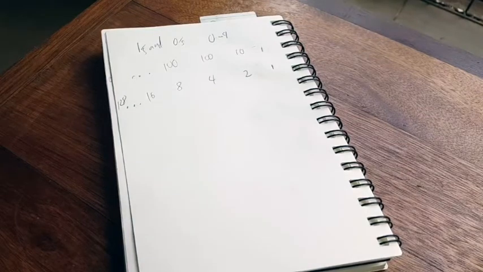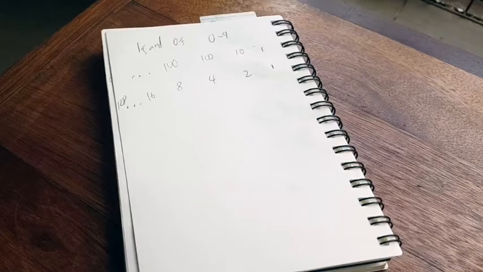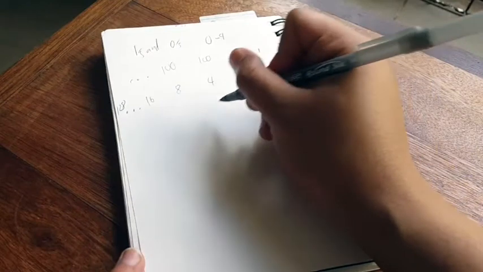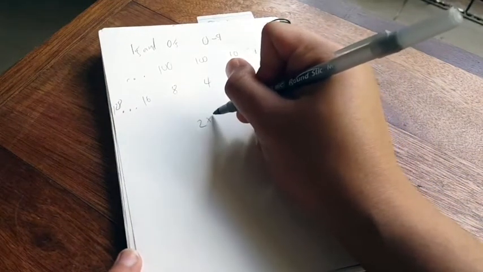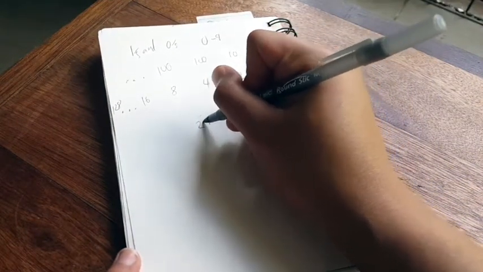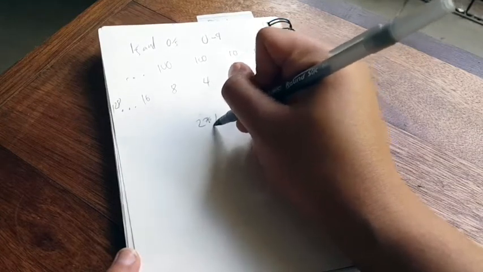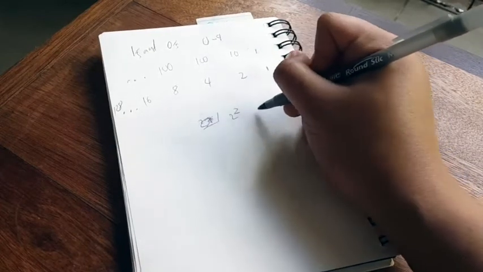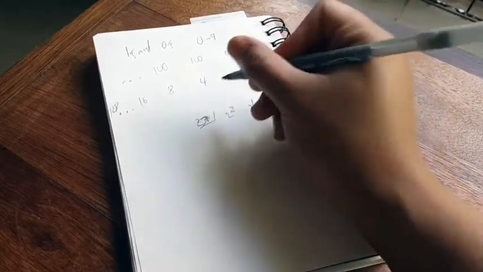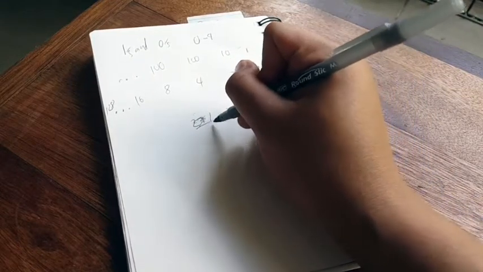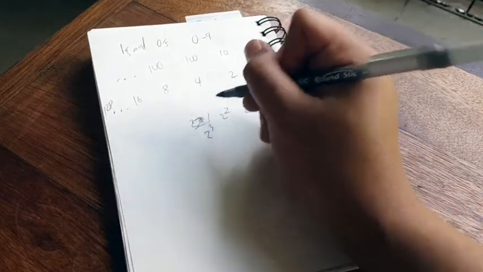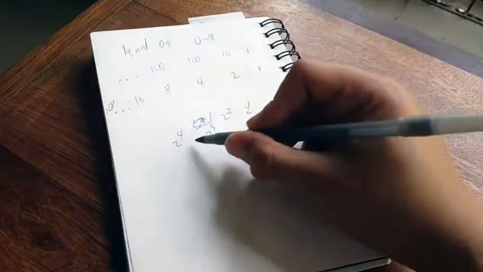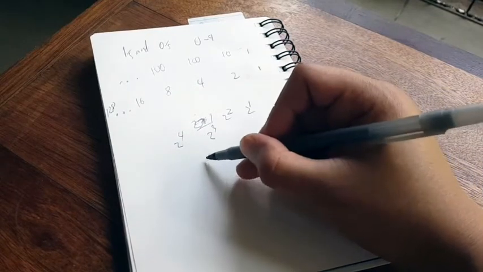One method you can try for counting in binary, instead of remembering all that, is to just do 2 to the power of 1, 2 to the power of 2, 2 to the power of 3, 2 to the power of 4, etc. When they say power, the index, it means 2 times 2 times 2.